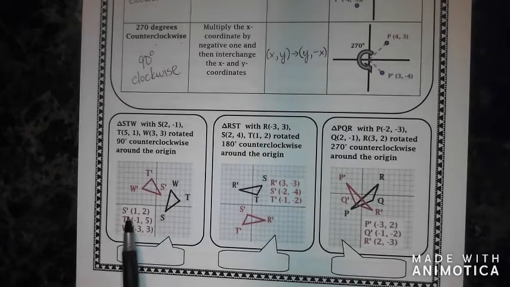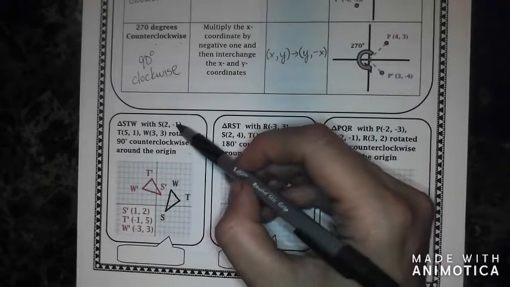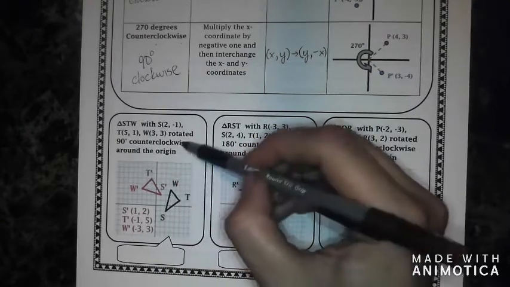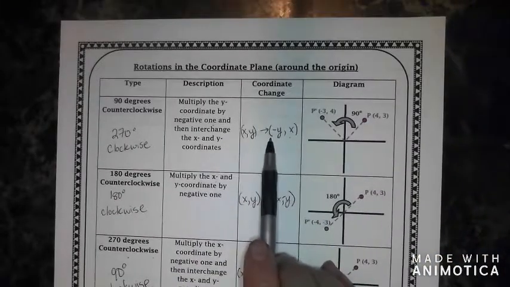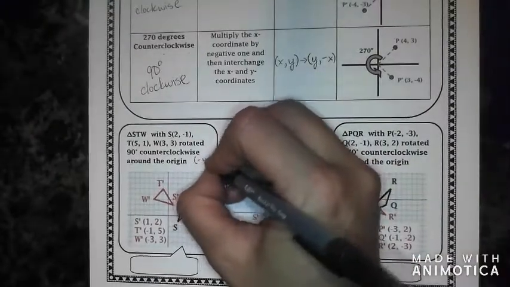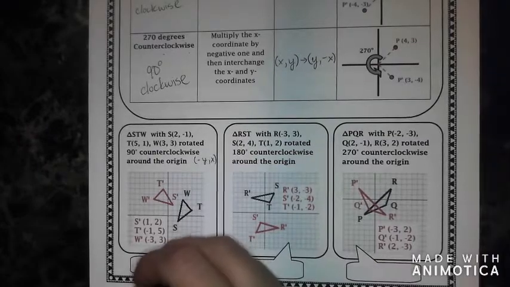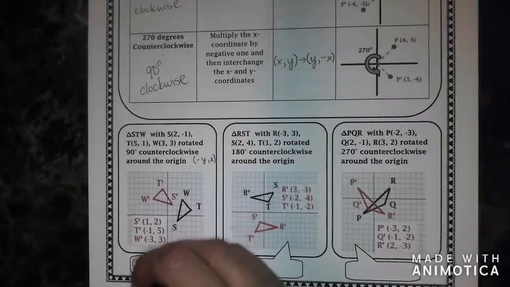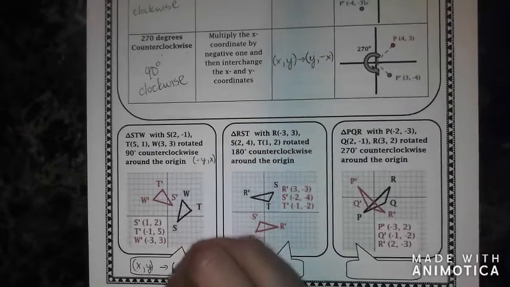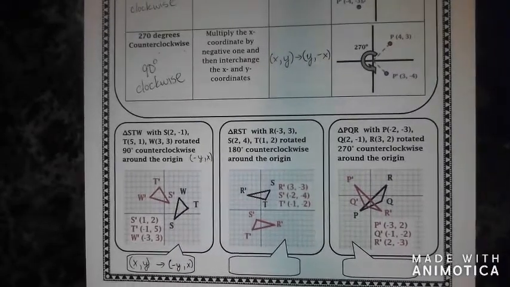These are all the primes. So S is 2, -1, and we're rotating 90 degrees counterclockwise, going from x, y to negative y and x, just like what we showed there.